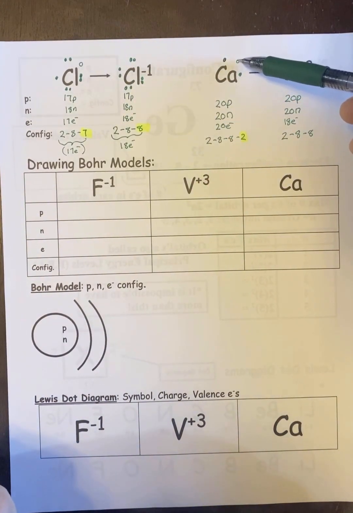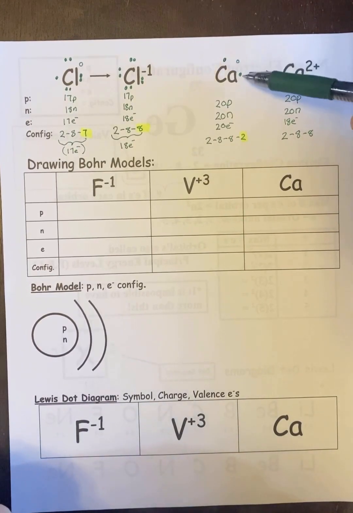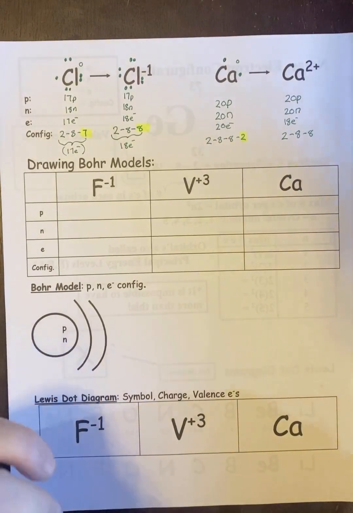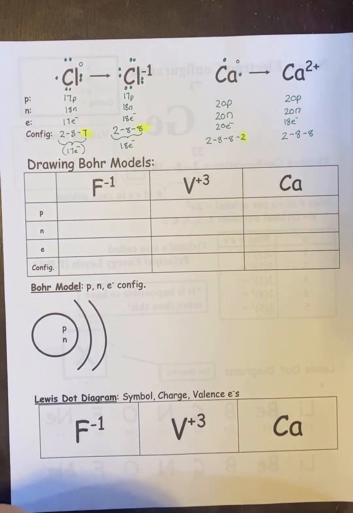Common mistake: the reason I didn't draw these zeros in is so you don't confuse them. Don't confuse the 0 for the charge. That's why we don't write it in with a Lewis dot diagram dot. So it's not an electron, it's the charge. If you want to leave them off, fine. If you want to maybe use a different color or whatever, it doesn't make a difference to me. As long as you're aware that the zeros don't have to be written.